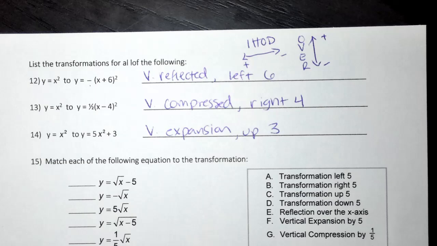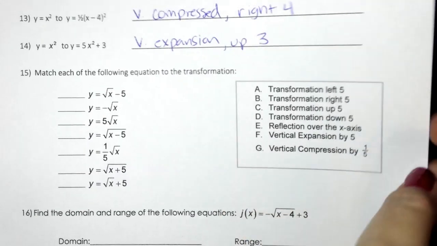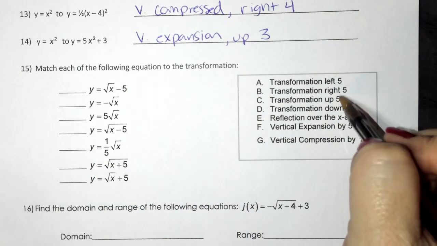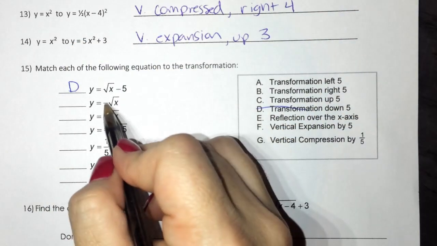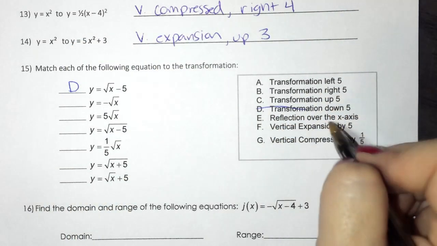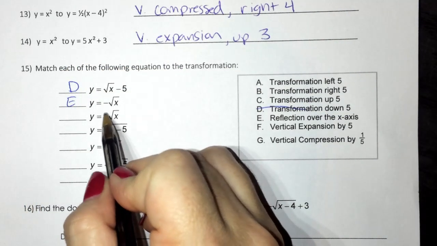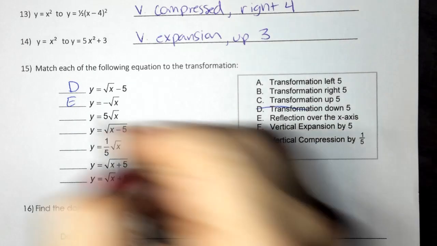Jacob, you're fine. Okay, match each of the following equations to the transformation. So this one went down 5. Down 5, so D. This reflected over the x-axis, E. This is a vertical expansion because it has a number bigger, so that's F.